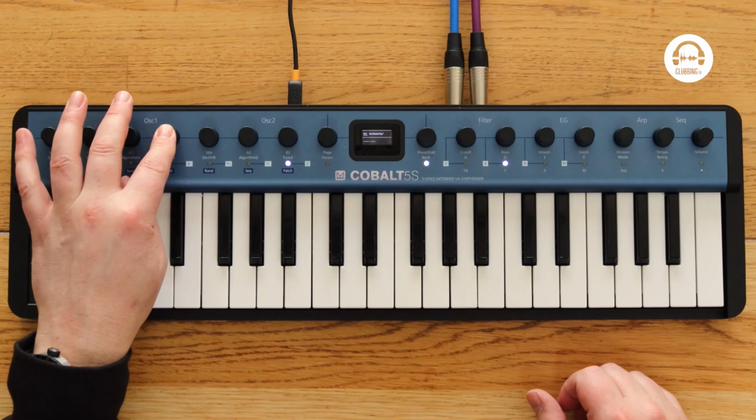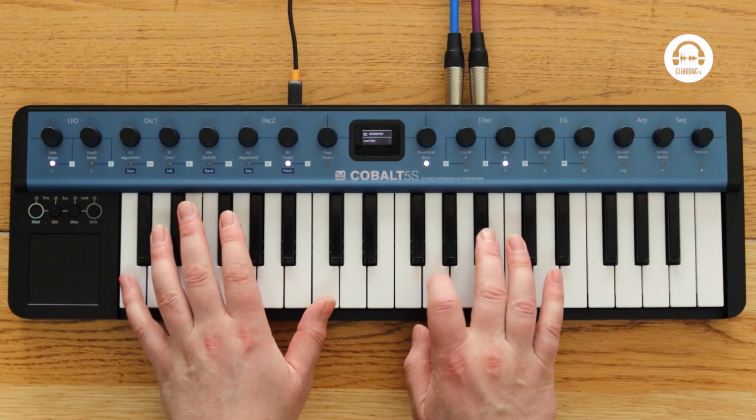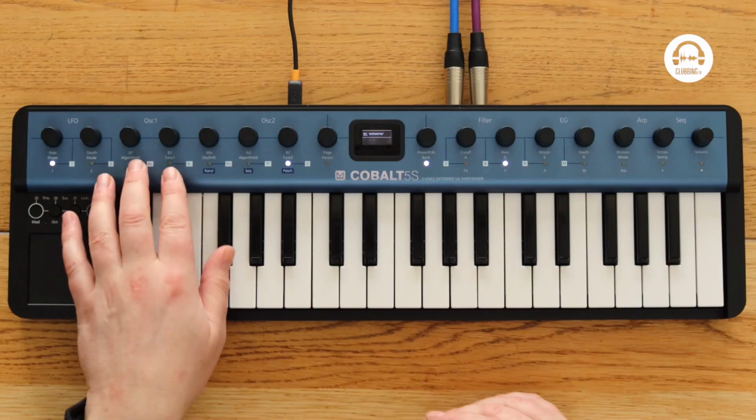So there we've got some lovely big rich string sounds, but let's take it back to the very, very basics. Press this initial patch here. There we go, just a really simple sound. And the way you build tones on this is by these two oscillator groups. They're called oscillator groups, not oscillators, because they act in a different way.